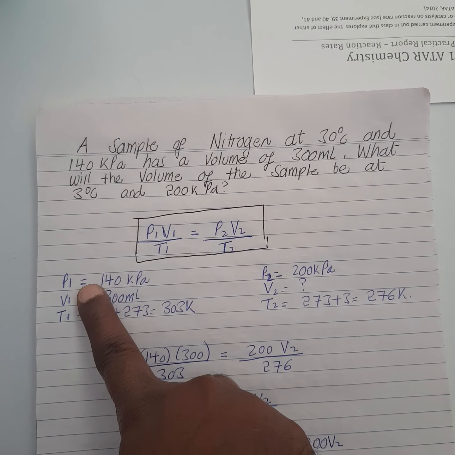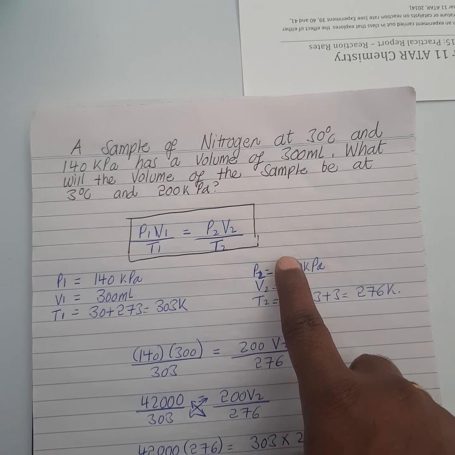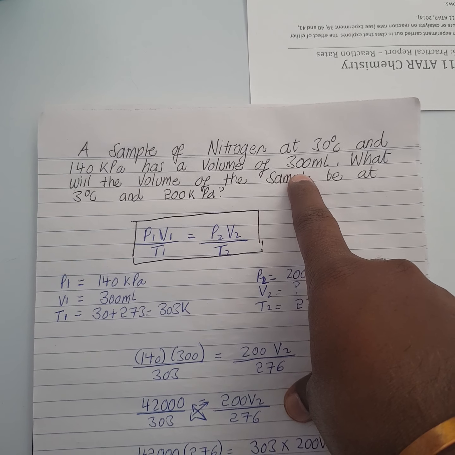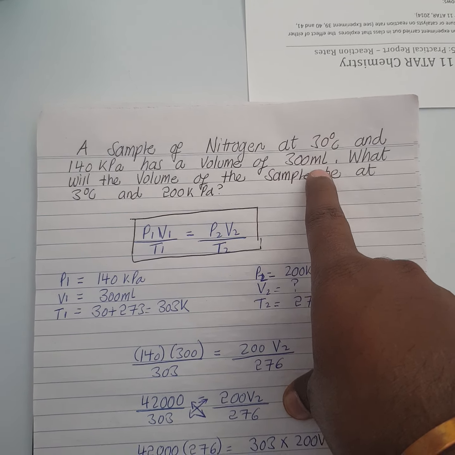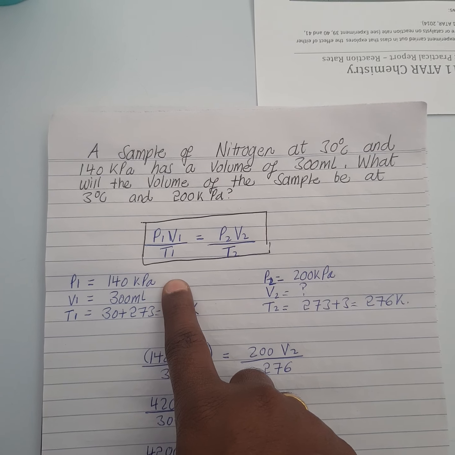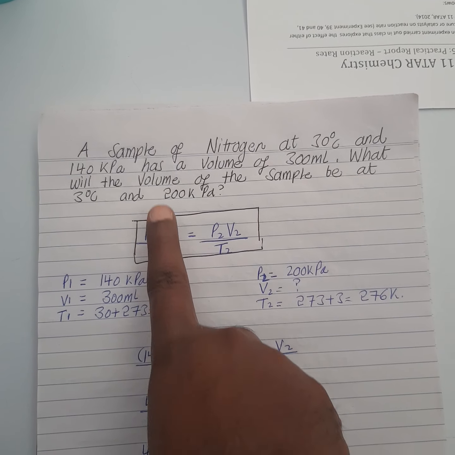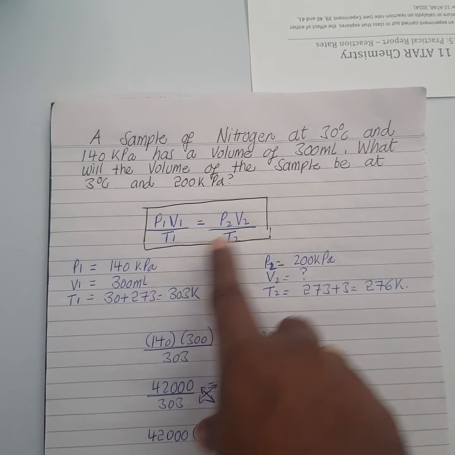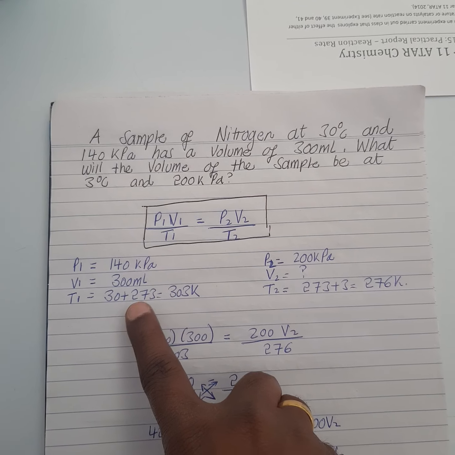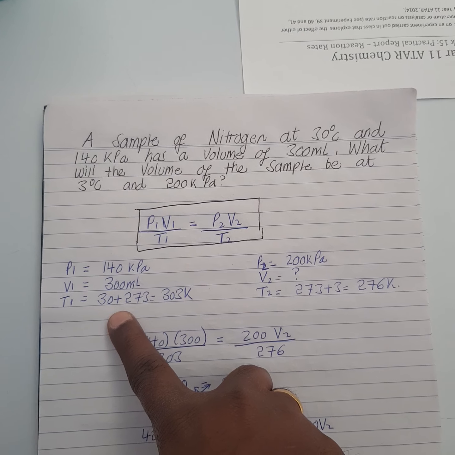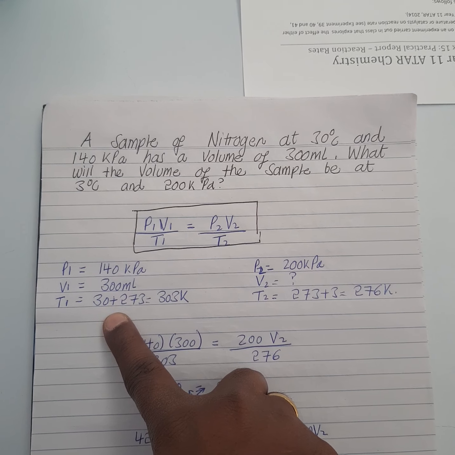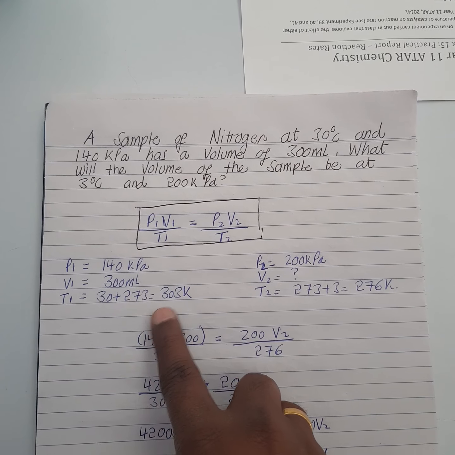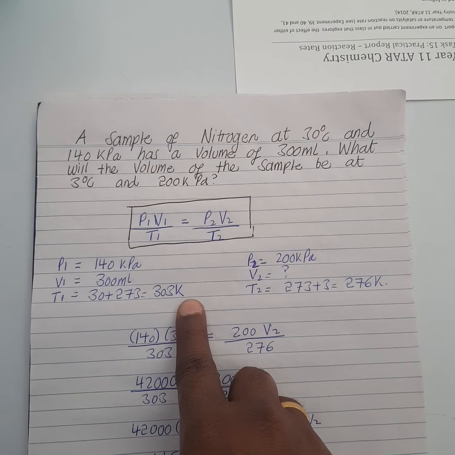So you can see this P1, V1, T1, P2, V2, and T2. From the question, you can find out what information do I have. So you've got P1, which is 140 kilopascals, V1 is 300 mils, and T1 is 30 degrees, but you've got to remember you need to convert your degrees Celsius to Kelvin, and so all you need to do is get 30 plus 273 and you get 303 Kelvin.